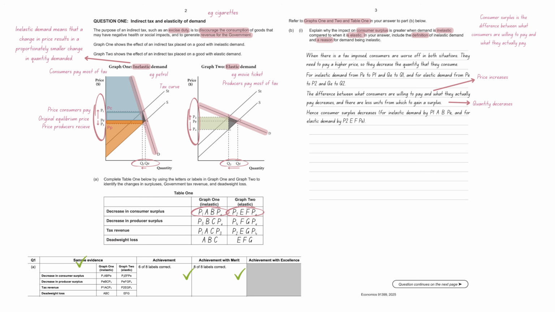So even though the tax is the same amount for each good, consumer surplus actually decreases by a larger amount when demand is inelastic. If you look back at the graph, the area that consumer surplus decreases by is larger for the inelastic demand than it is for the elastic demand. And let's write in exactly what that is, P1ABPE, which is greater than P2EFPE.